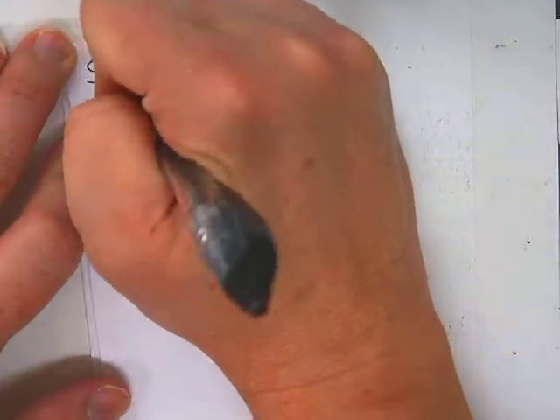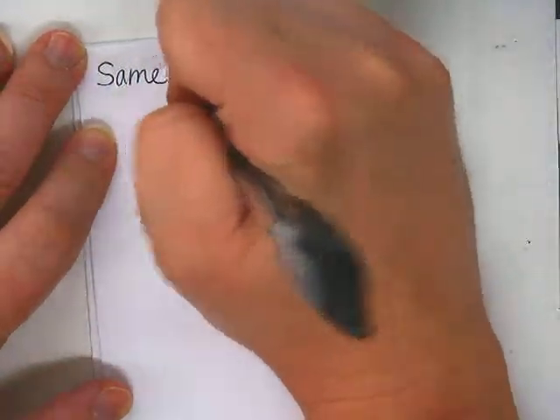Okay, are you guys done with these two pages? Next page.